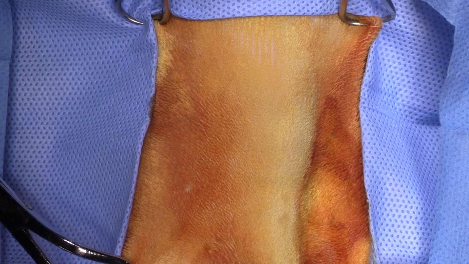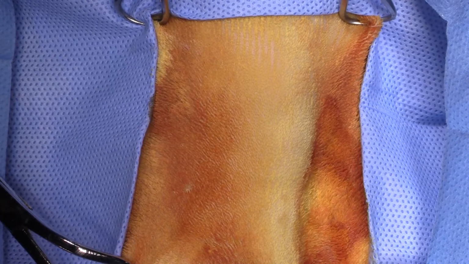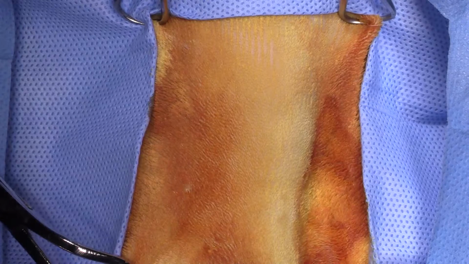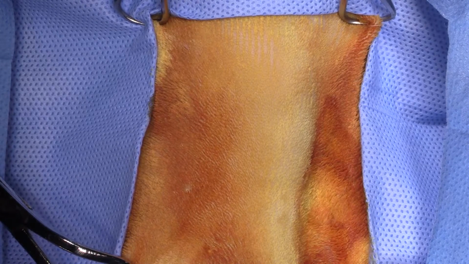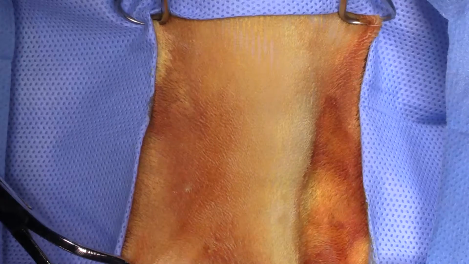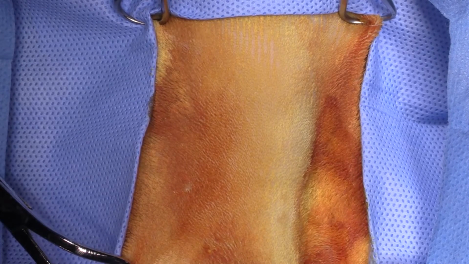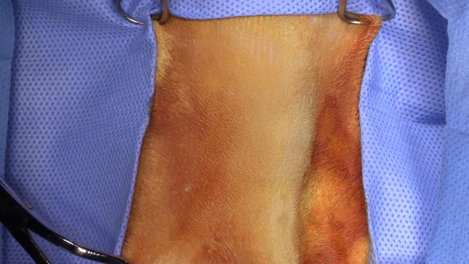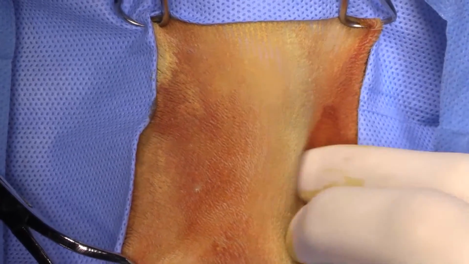Today we have an unusual case for me. I'm sure that there are other people that do tons of them, but I've only probably done a few dozen. And this is a bilateral ventral bulla osteotomy for inflammatory polyps in both middle ears. We've done a CT scan and we found a large nasopharyngeal polyp in the nasopharyngeal region, and there's also fluid within both tympanic bullas, and so we're going to do a ventral bulla osteotomy.